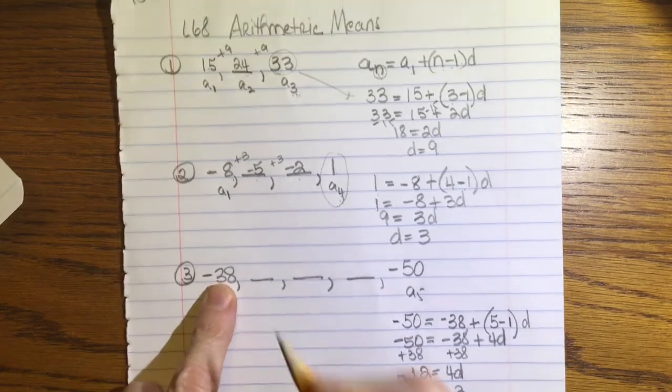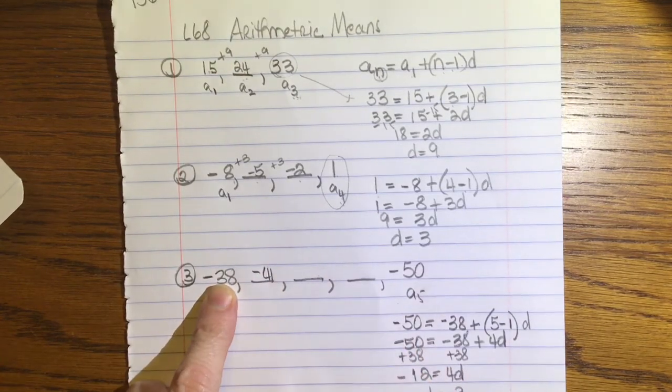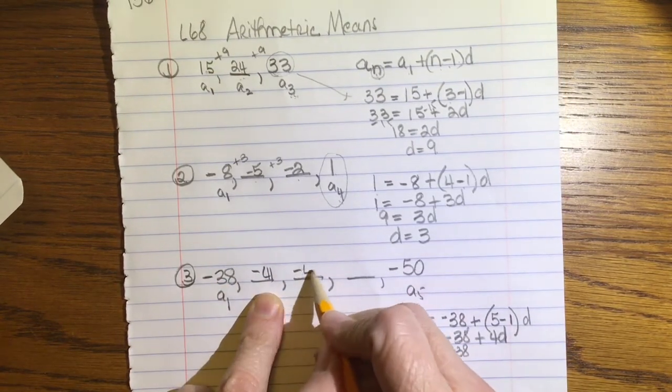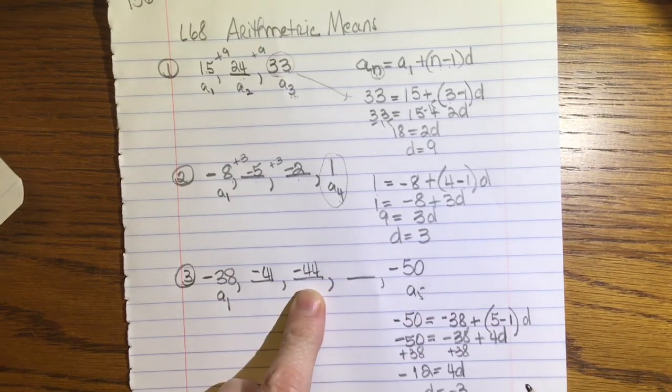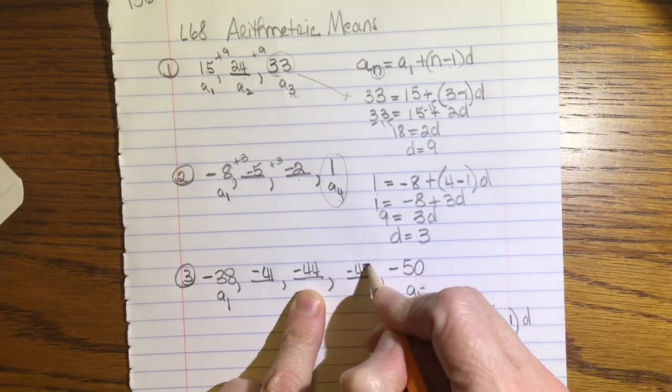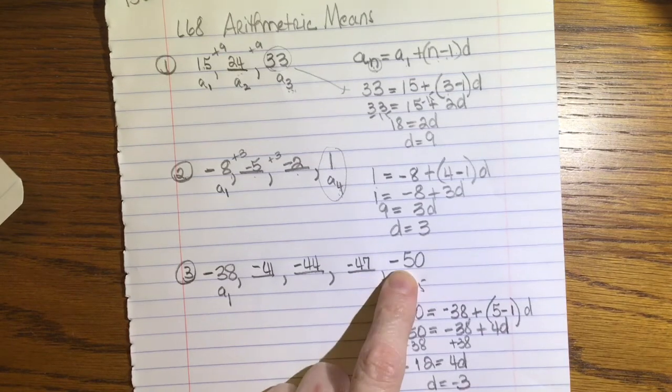So plus negative 3, negative 41. Plus negative 3, negative 44. Plus negative 3, negative 47. Plus negative 3, negative 50.